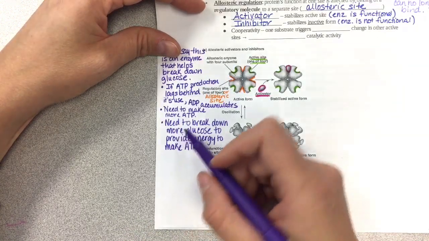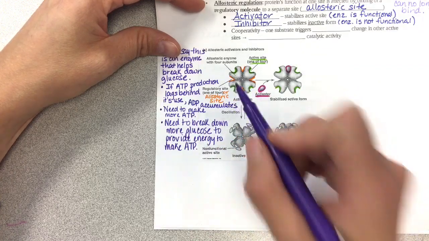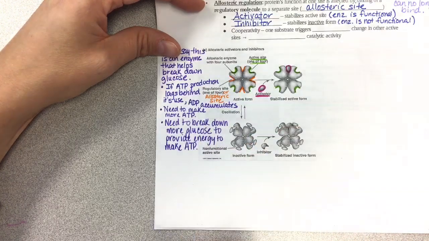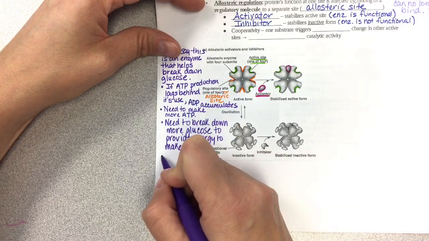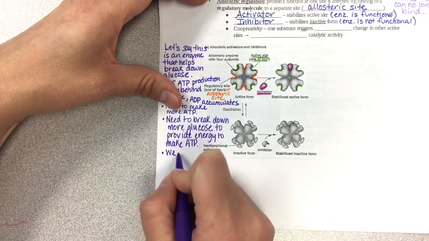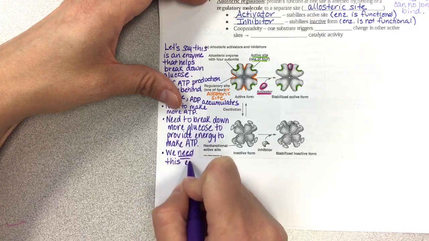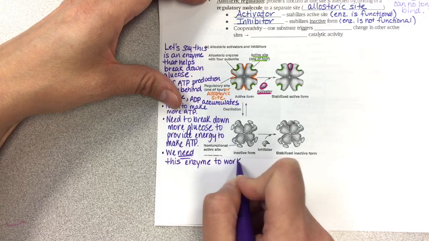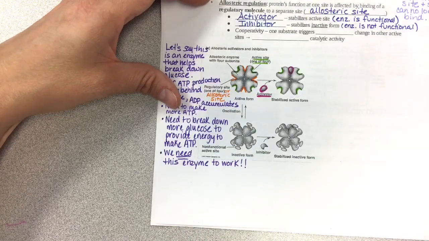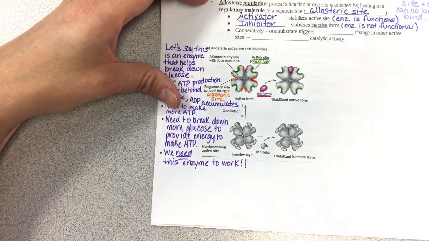So we want this enzyme to work, because we want it to break down glucose to get ATP, because we are lagging behind. And so therefore, I'm going to write here that we need this enzyme to work. We want to make this breakdown of glucose happen.